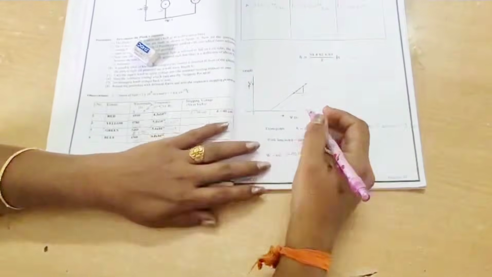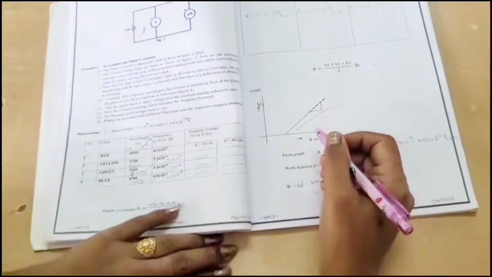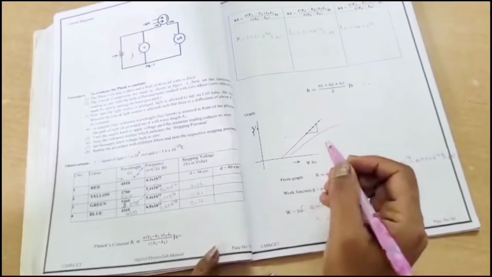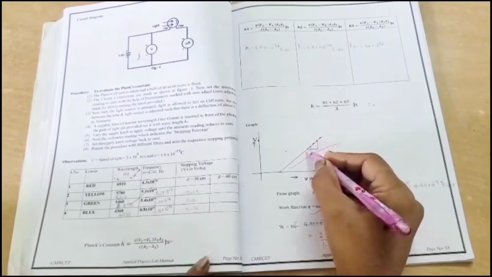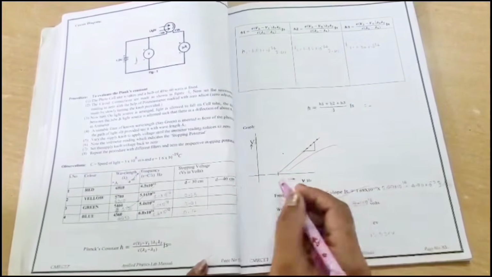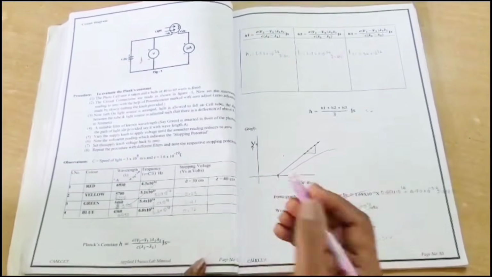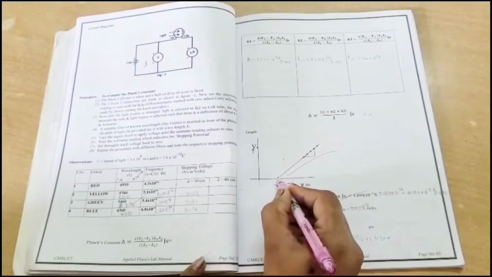Now let us also draw a graph between the frequency and the stopping potential. Once you mark the points, you draw a straight line, and this straight line cuts the x-axis at a point. This point is the threshold frequency, which we note as nu naught.